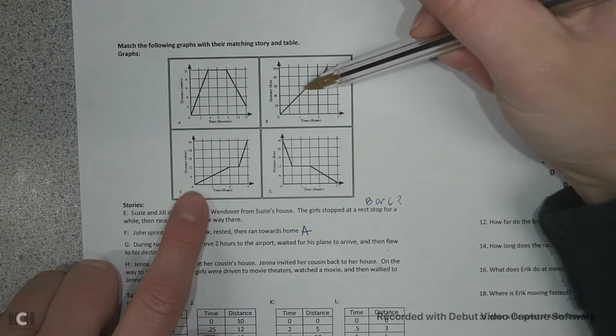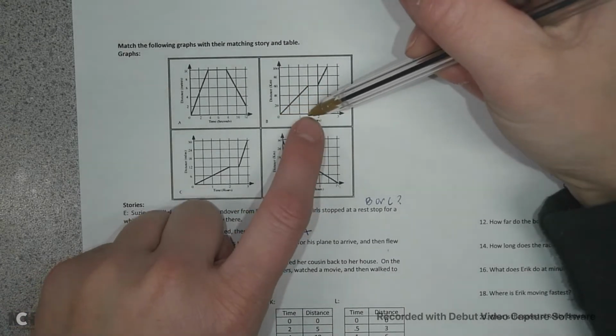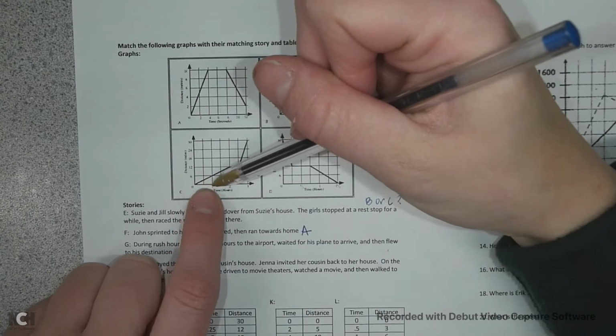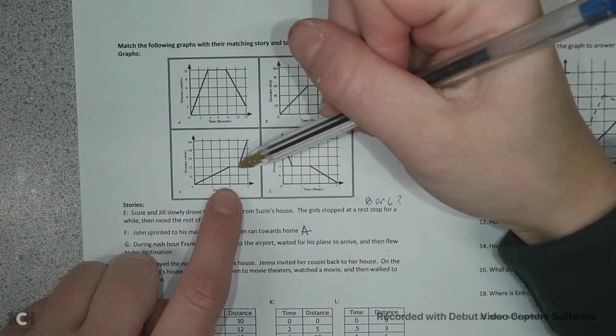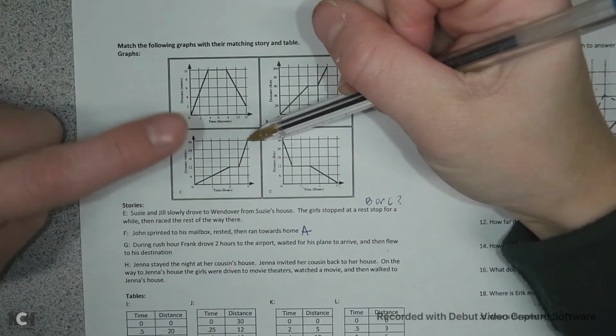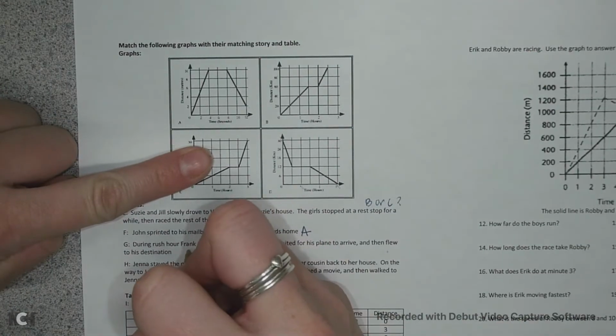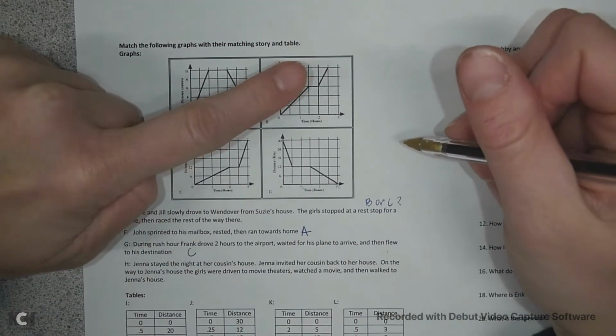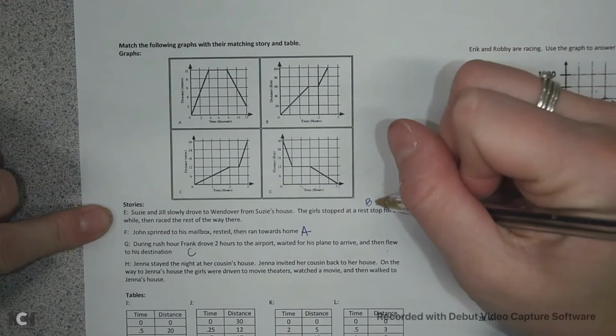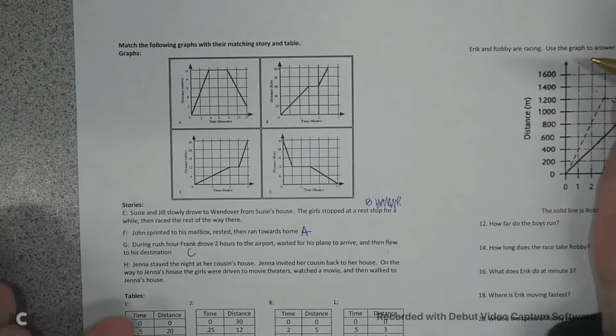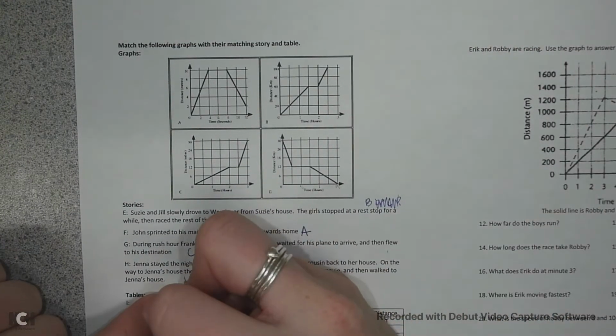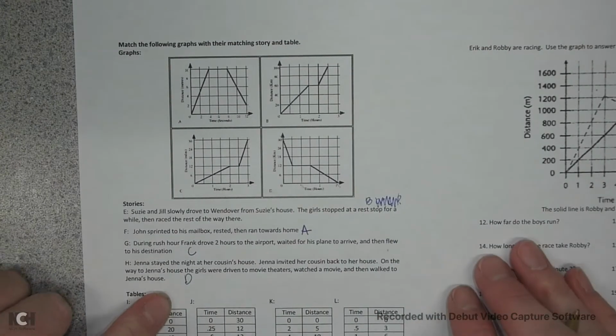So this person is moving for 1.5 hours. And this person is moving for 2 hours, then stopped, and then went. So C has to go with G. So that means that B needs to go with E. And that means that H will definitely be D. And let's just make sure that it works.